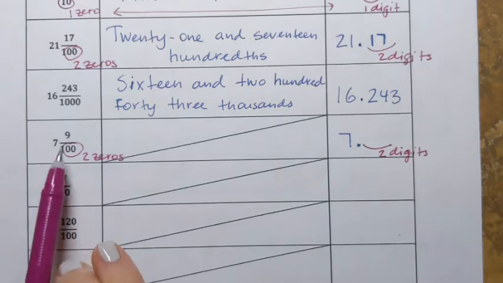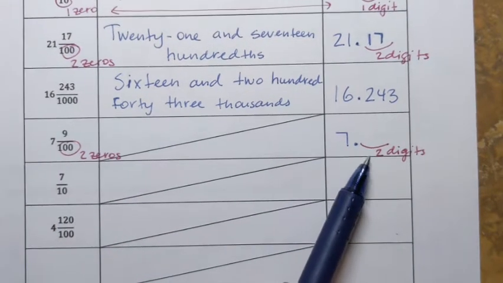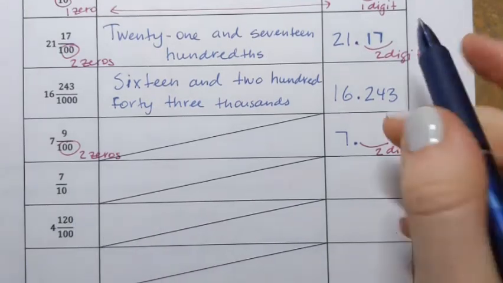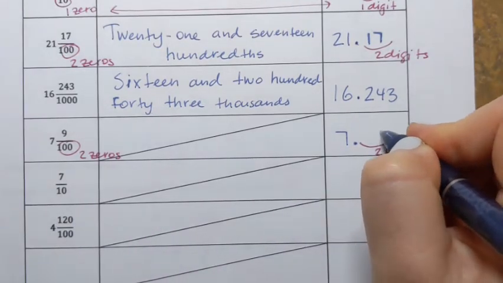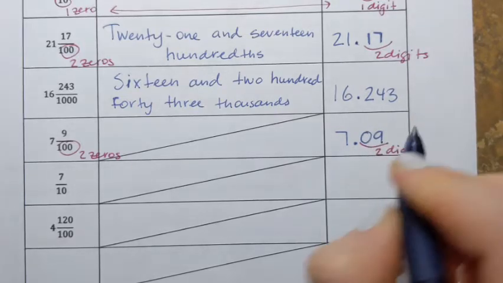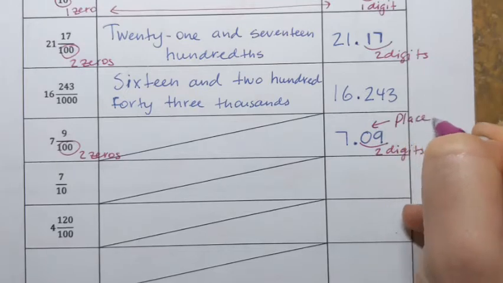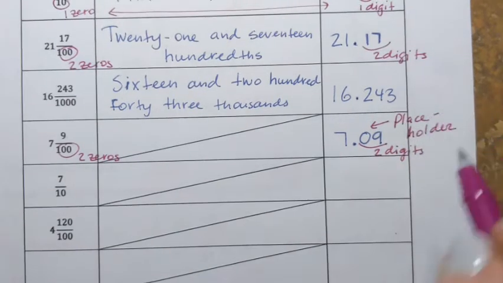But I only have 1 to place, right? I only have 9. So first of all, I have to think where to place 9. Well, this is how I'm going to organize that. I'm going to put 9 at the end, and I will use 0 as the placeholder. It's called a placeholder.